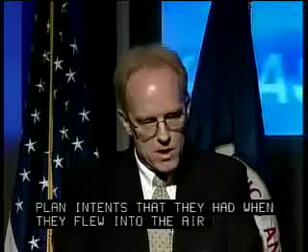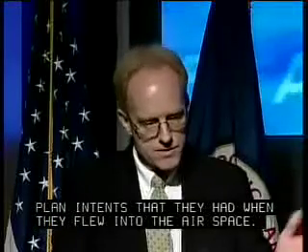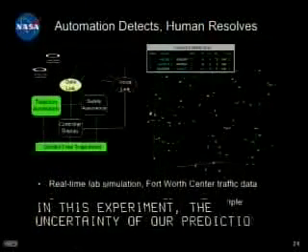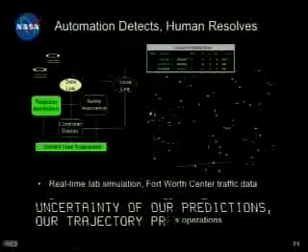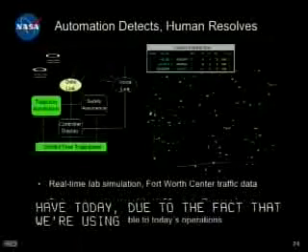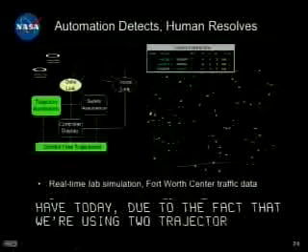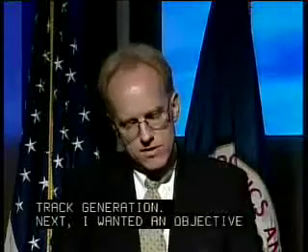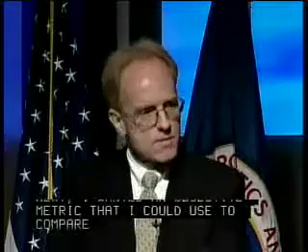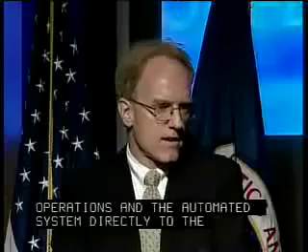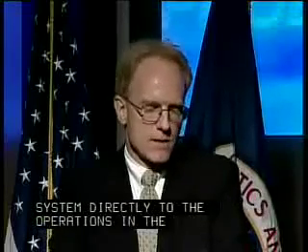In this experiment, the uncertainty of our trajectory predictions was roughly comparable to what we have today, due to the fact that we were using two trajectory models for modeling and radar track generation. So the next thing we needed was an objective metric that I could use to compare today's operations directly to the operations in the automated system, and get a direct objective comparison.